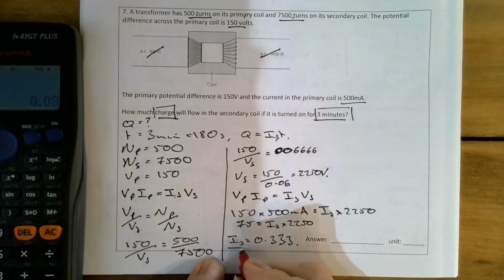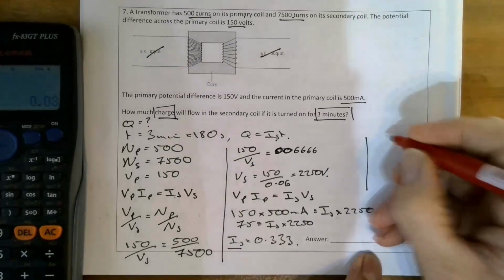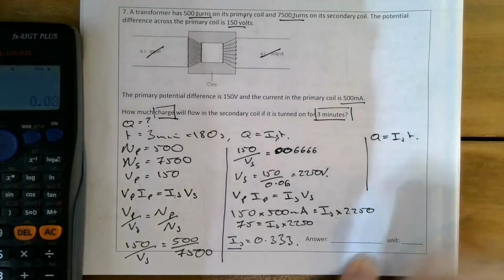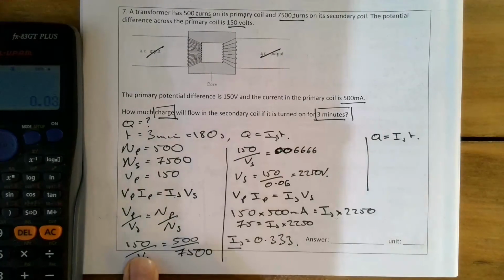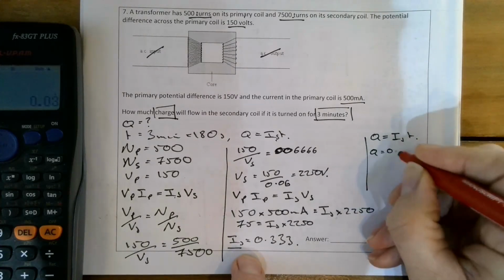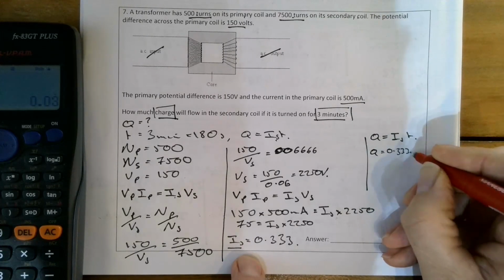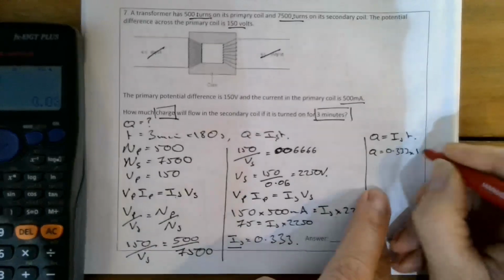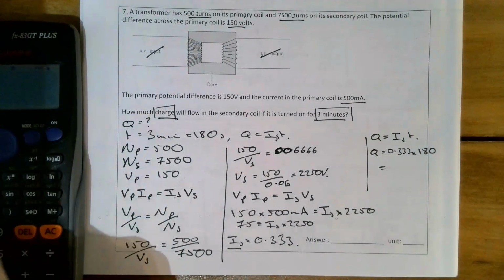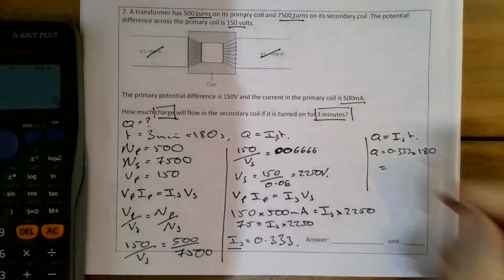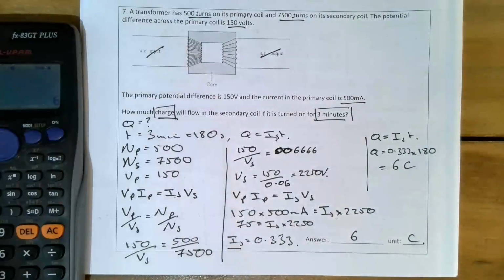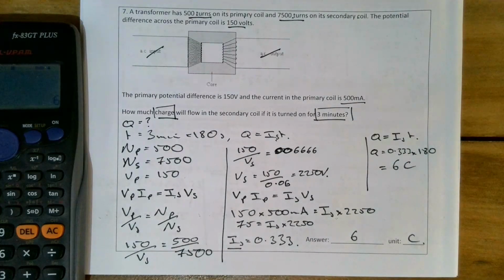So I've now got IS. I can now do Q is equal to IS times T, because I'm after the charge flowing in the secondary coil. So I've got Q is equal to 0.333 times time, which is 180, which gives me an answer equal to 6 coulombs. So that's my answer. So quite involved.